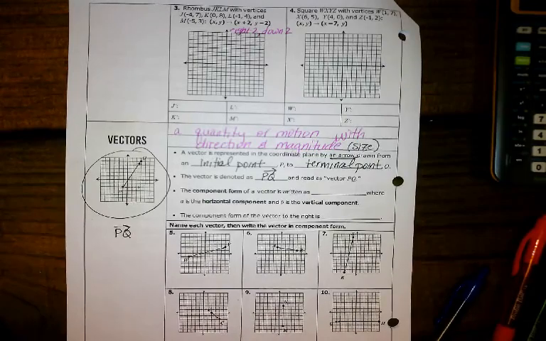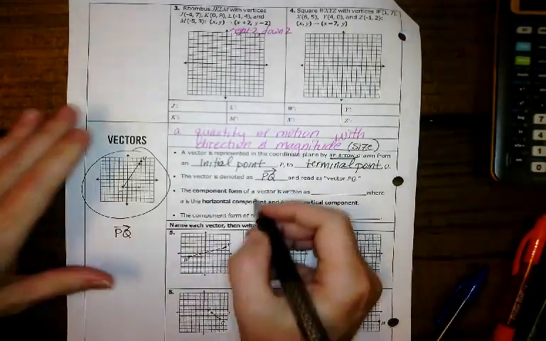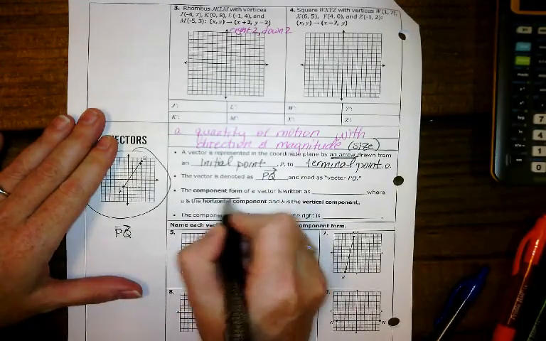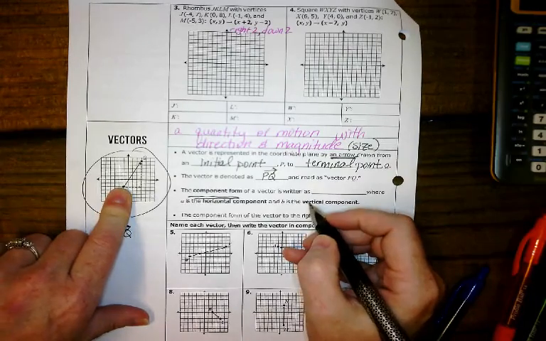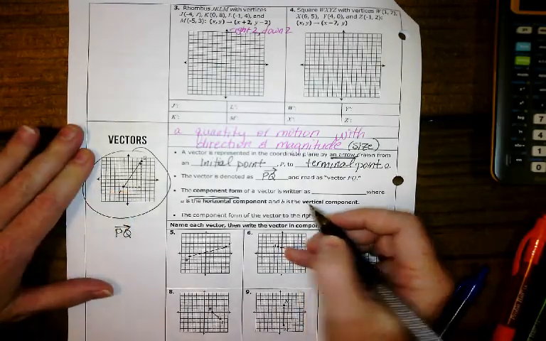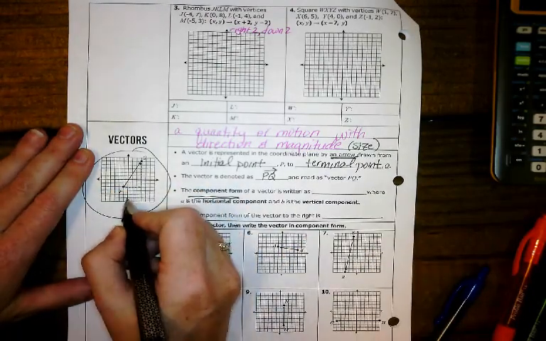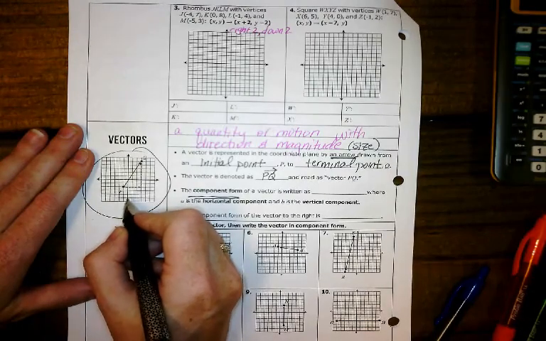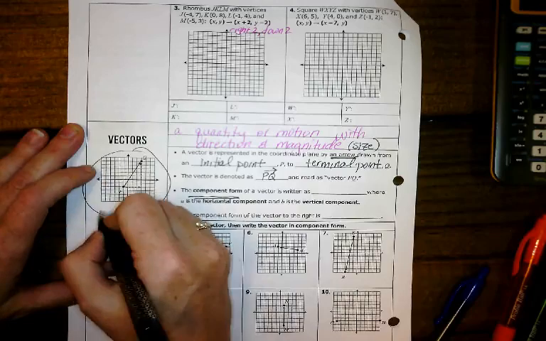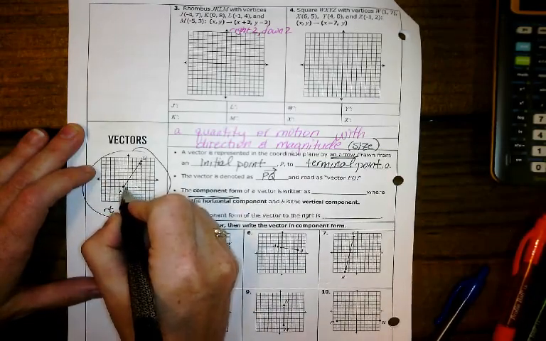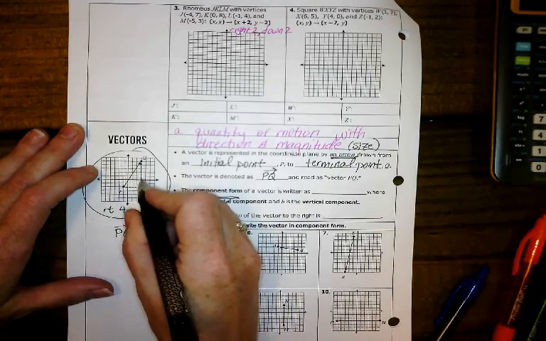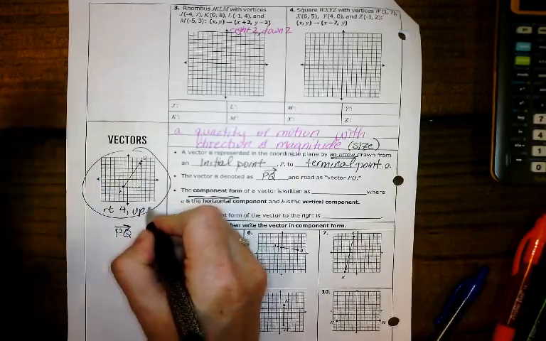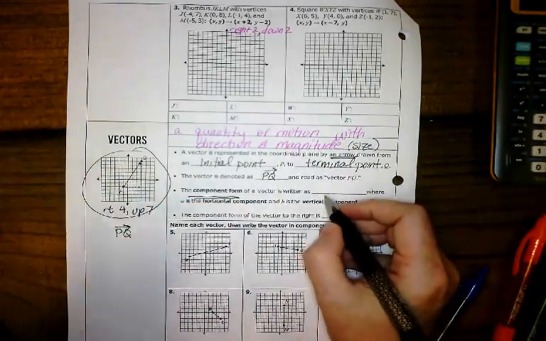Okay? So the component form of a vector, if I wanted to say, hey, how far is this vector moving? Okay? How far is this vector moving? Well, what directions did it go? Right. It went right. How far to the right did it go? 4. And it went up. Up how far? 7. There you go.